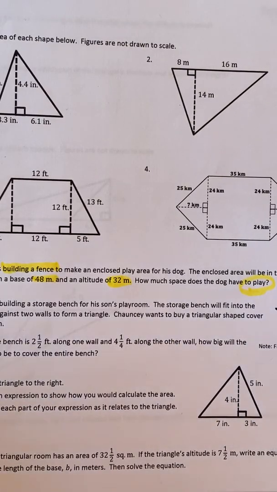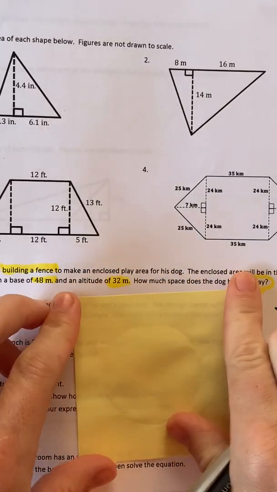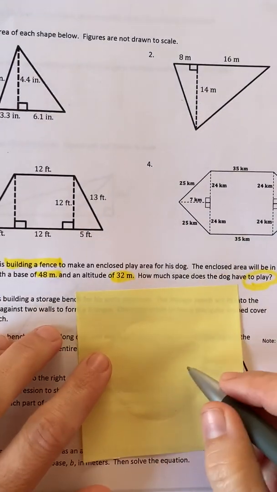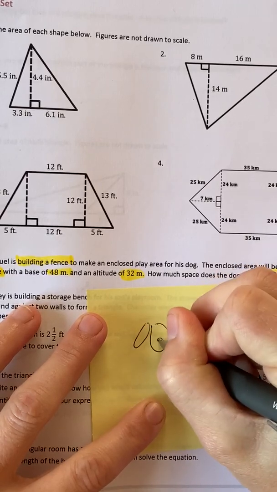So the first thing we need to understand is what the word altitude means. Okay? What does that spell, Mommy? All right. It says you can do anything if you just stay positive. Okay? All right. So I'm first going to draw a picture of this little puppy.